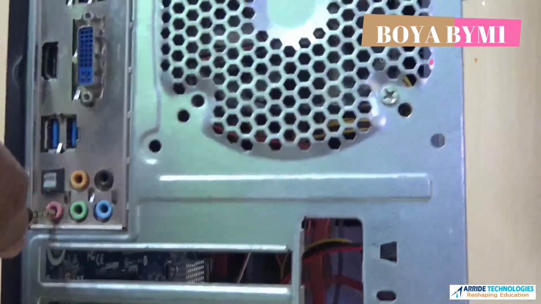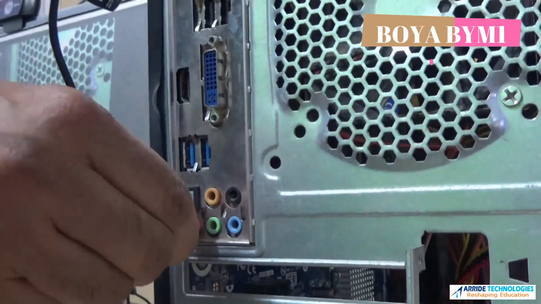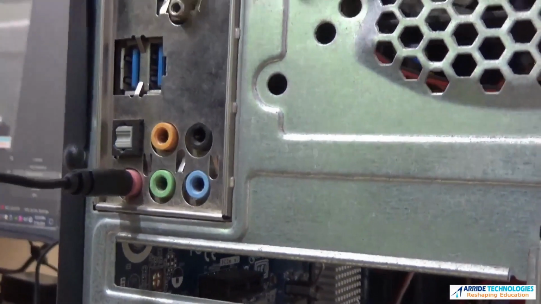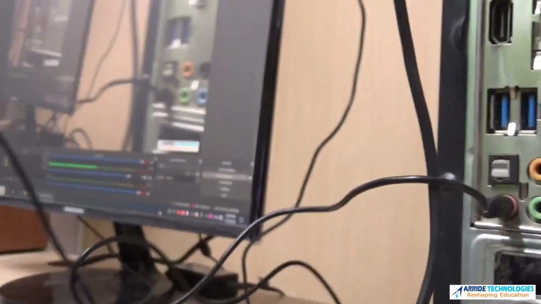So this is the 3.5 mm jack, and we are plugging it into the pink slot, which is the microphone input slot. After that, quickly let's connect the iPad.